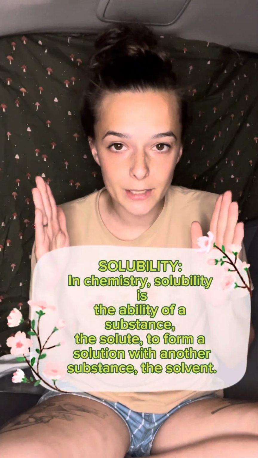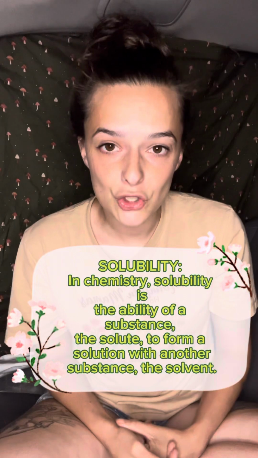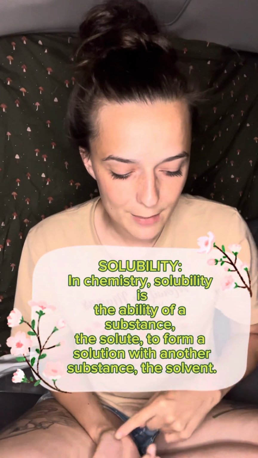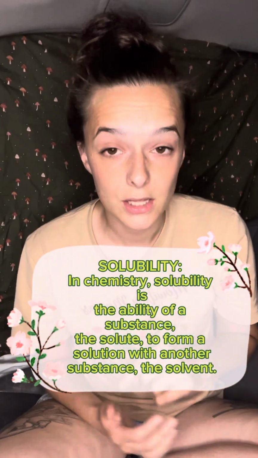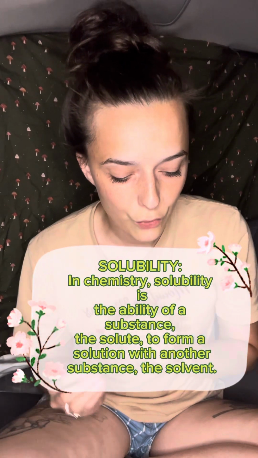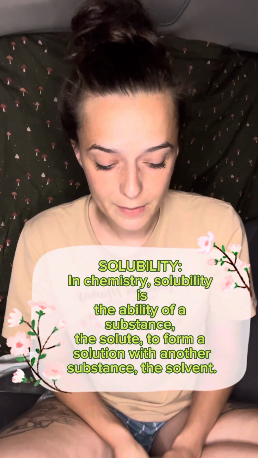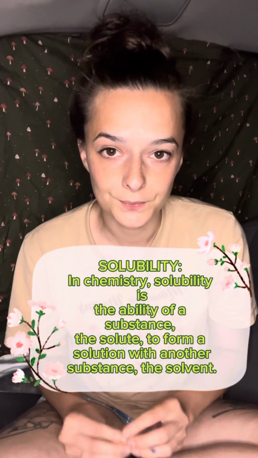the most important part. All right, so these 3 words are the 3 words that I need you to learn if you want to make herbal medicine yourself. Solubility. By definition, I'm going to put it up on the screen here for you, okay? In chemistry, solubility is the ability of a substance, the solute, to form a solution with another substance, the solvent.